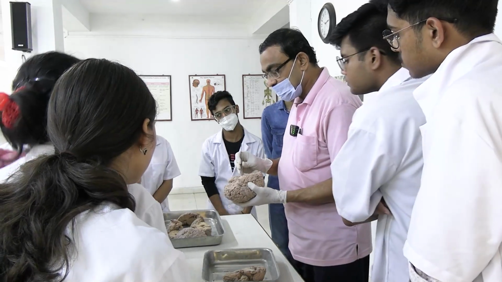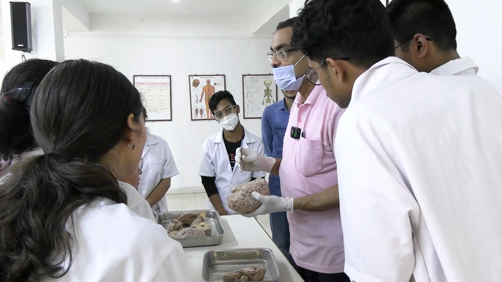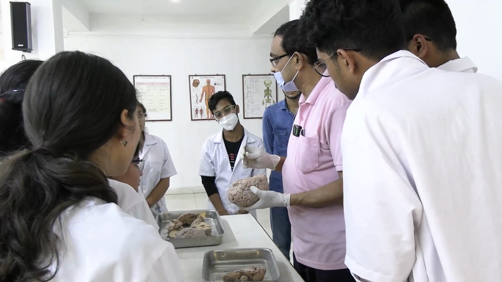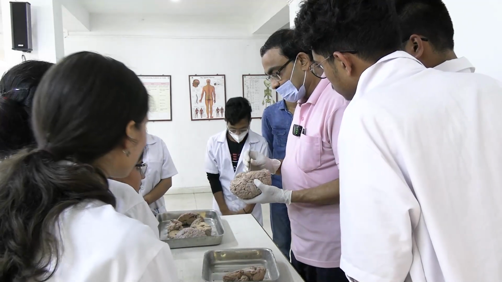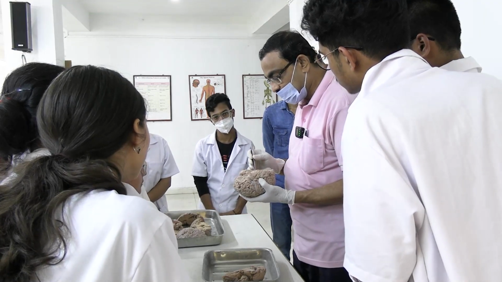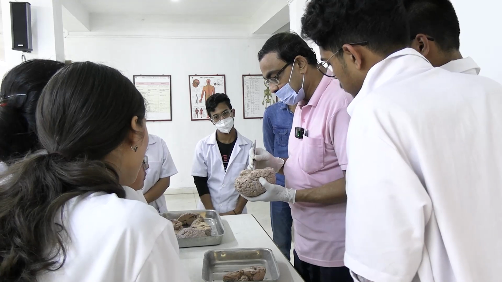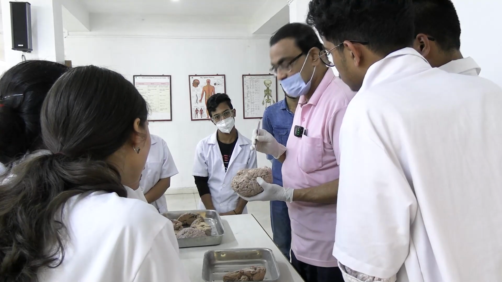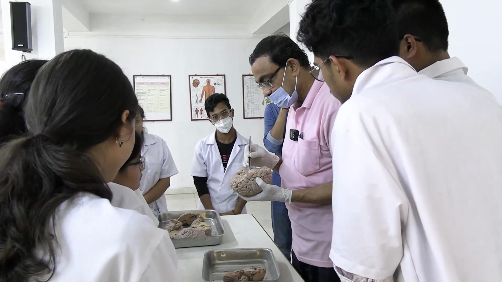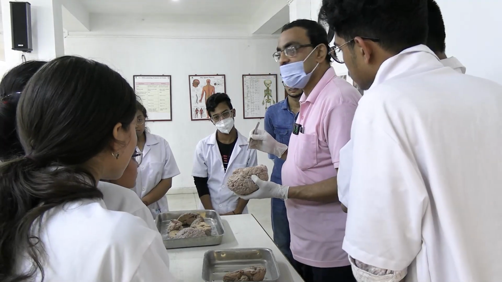The perforated area is called posterior perforated substance, because here we are getting this artery which is called the posterior cerebral artery, which gives some central branches which pierce this area and go inside. Central branches.